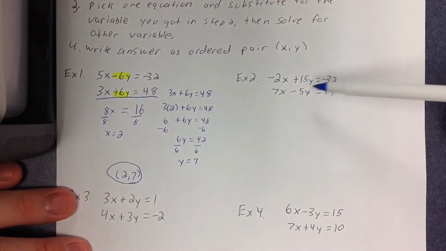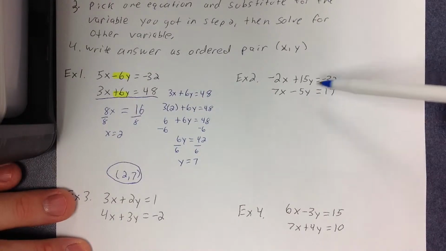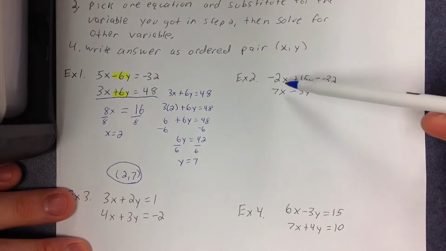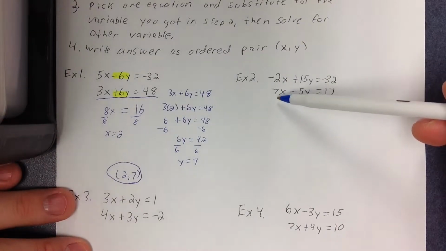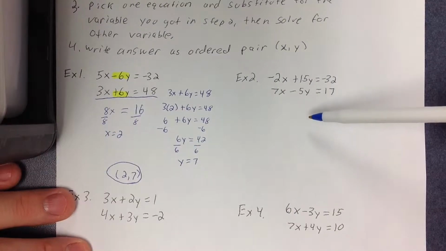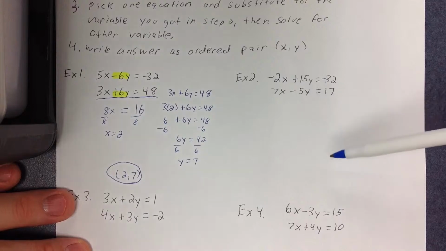Now in example 2, we've got negative 2x plus 15y equals negative 32, and 7x minus 5y equals 17. Now negative 2 and 7 aren't opposites. 15 and negative 5 aren't opposites. So that means I'm going to have to multiply one or both equations, depending on how you look at it.